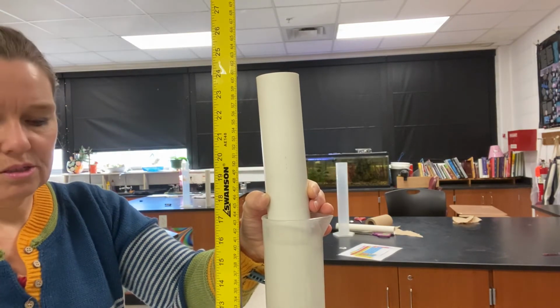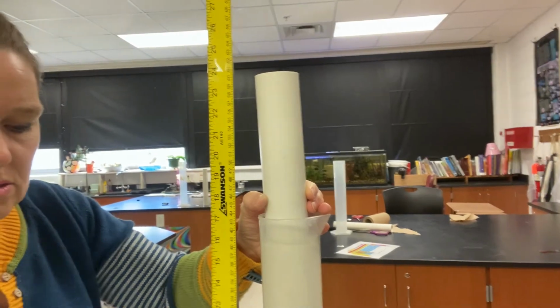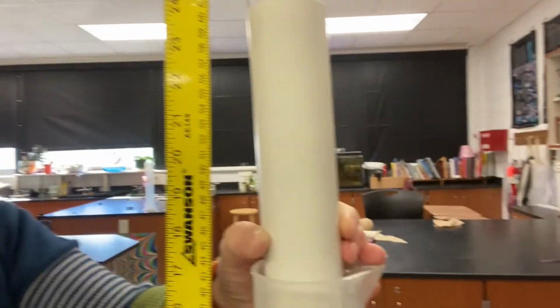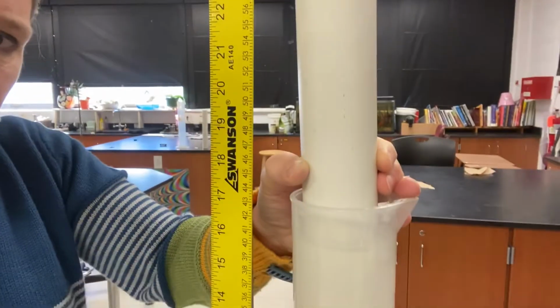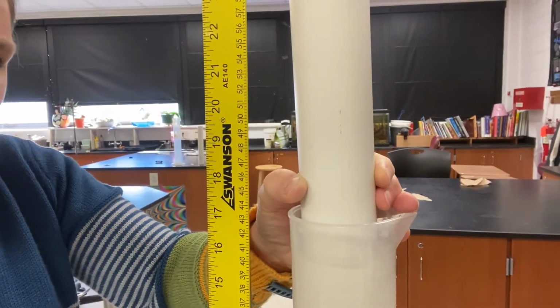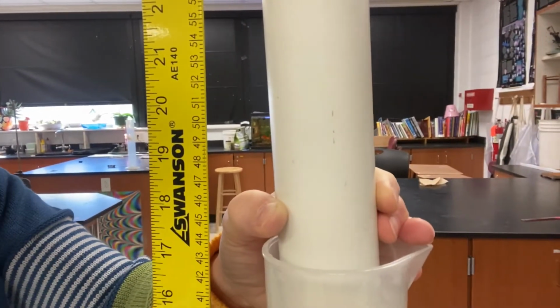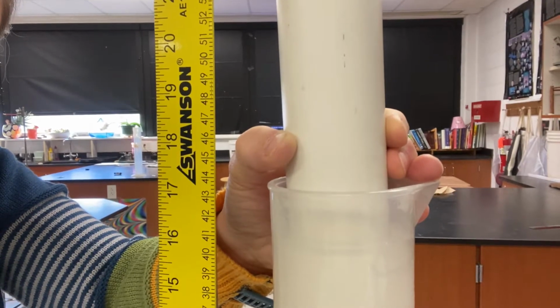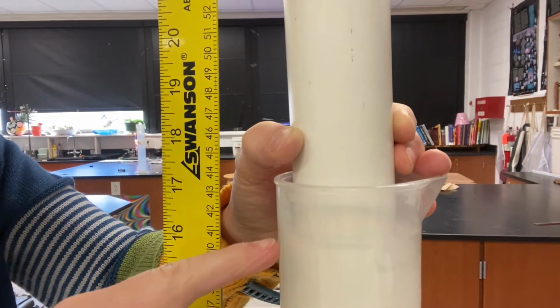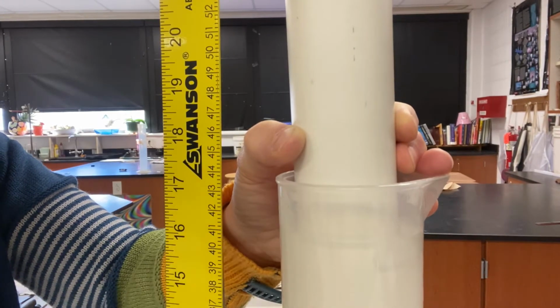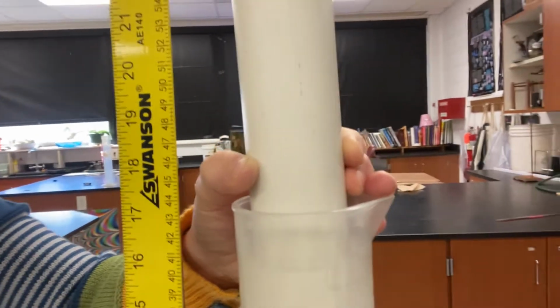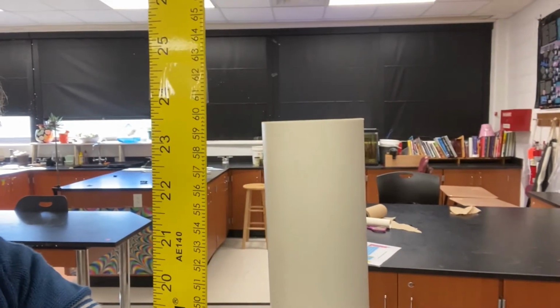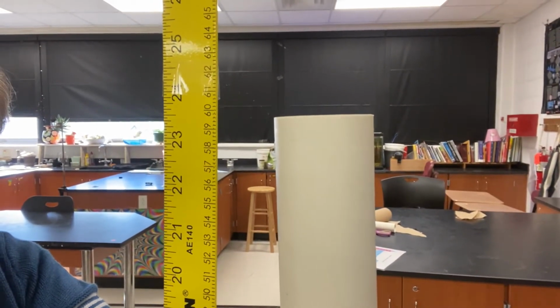Oh yeah, that's nice. It's like a pipe organ, right? Okay. Again, read the bottom of that water level. Here, let me drop you a little bit. Okay. You can see that water level. And top.